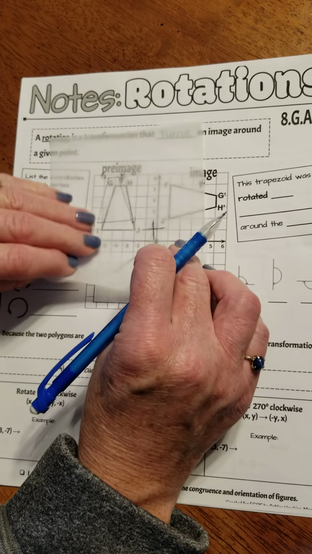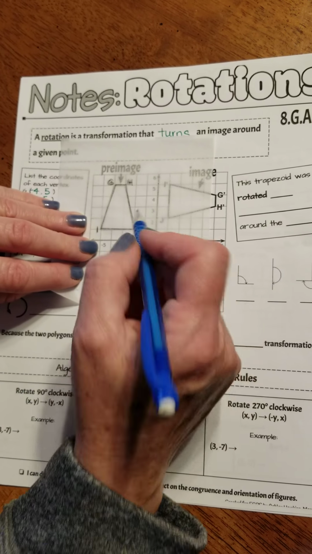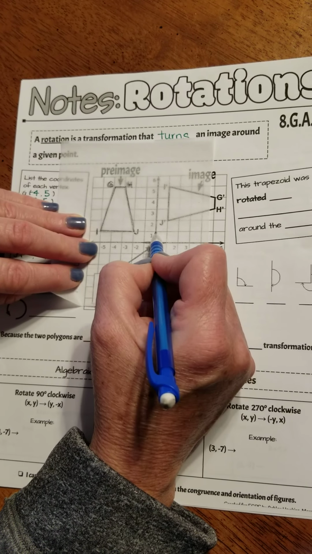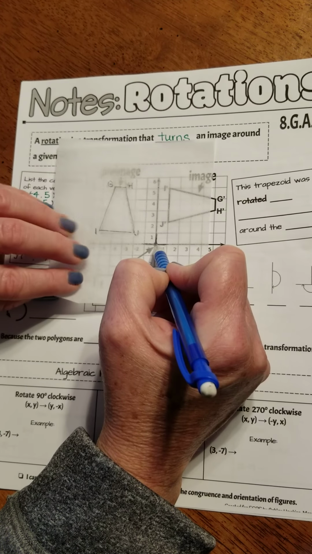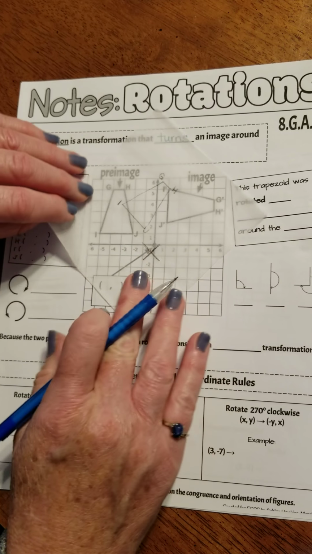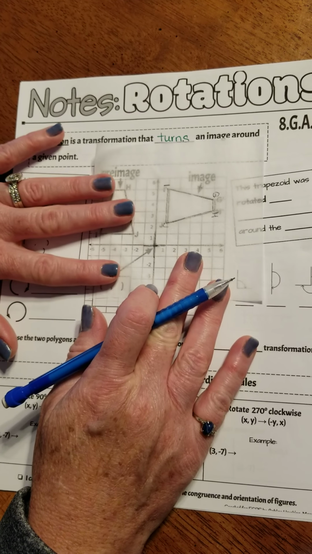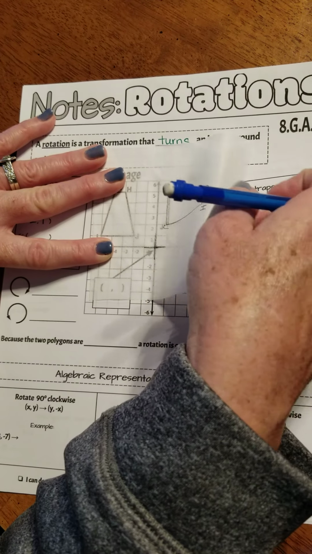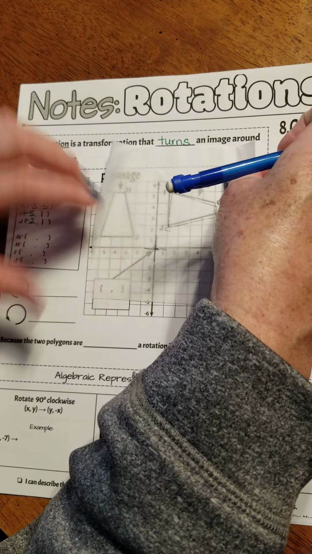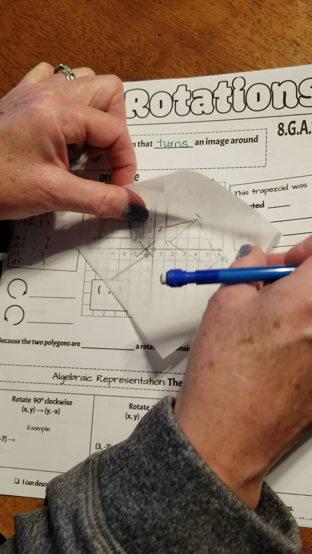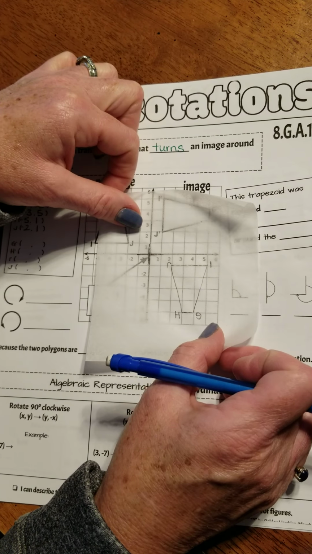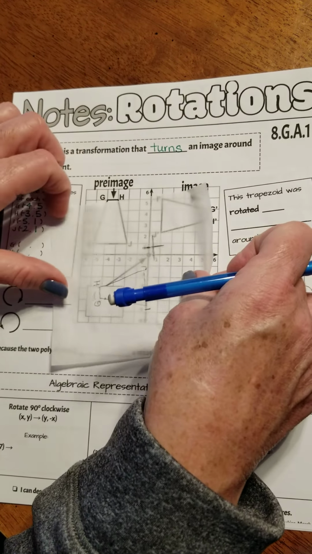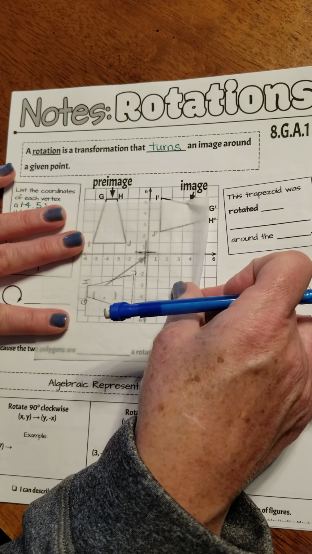Now, how many degrees did we turn it in this case? We went from here to here, and we know that a right angle has 90 degrees. So we are going to turn it 90 degrees. You can also turn a shape all the way around 180 degrees, because that would be 2 right angles. You can even turn it 270 degrees, and do you see how the origin stays in its place?